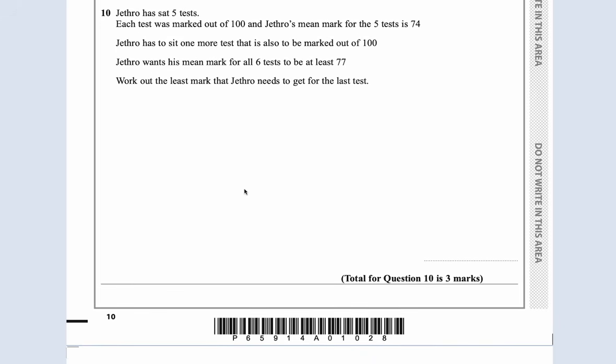Question 10. Jethro has 5 tests. Each was marked out of 100, and Jethro's mean mark is 74. He then has to sit one more test that's also marked out of 100. He wants his mean to be at least 77. Work out the least mark that Jethro needs to get for the last test.